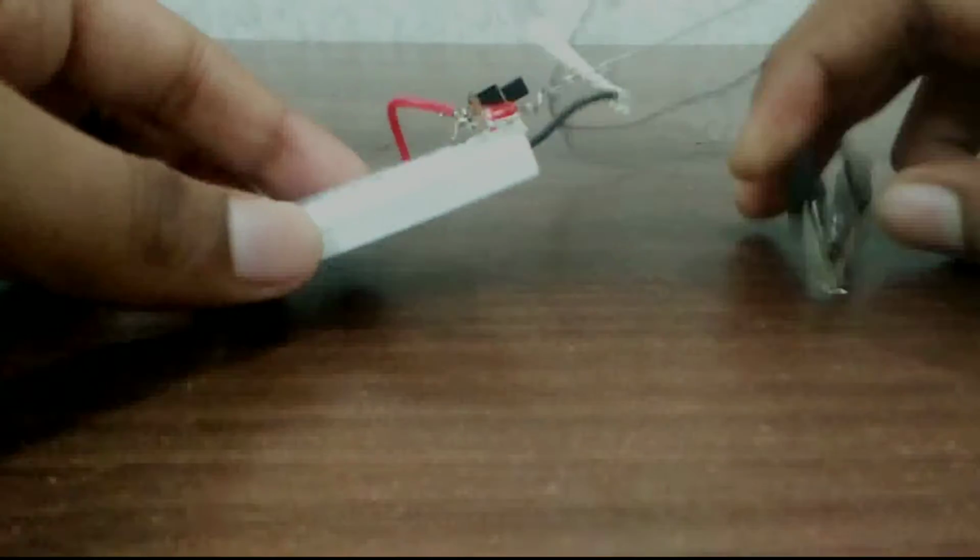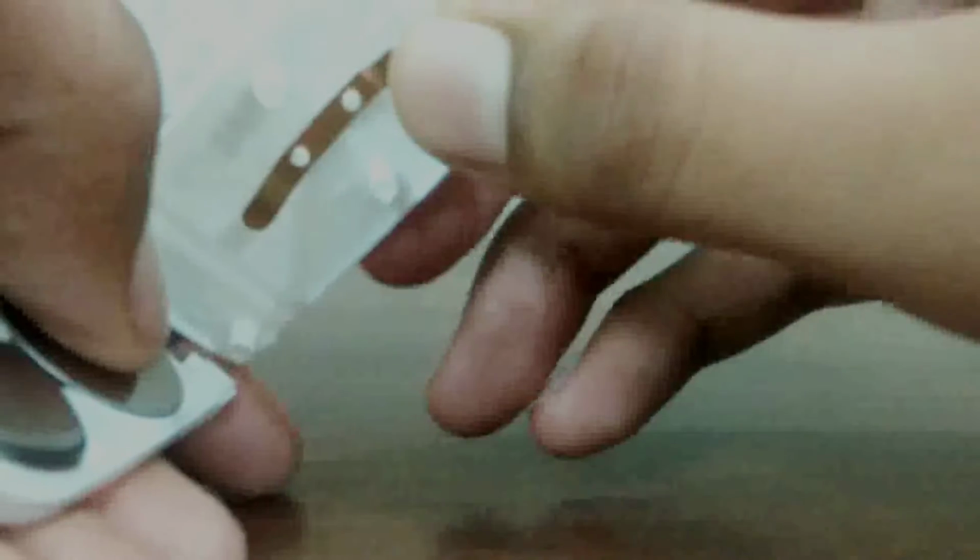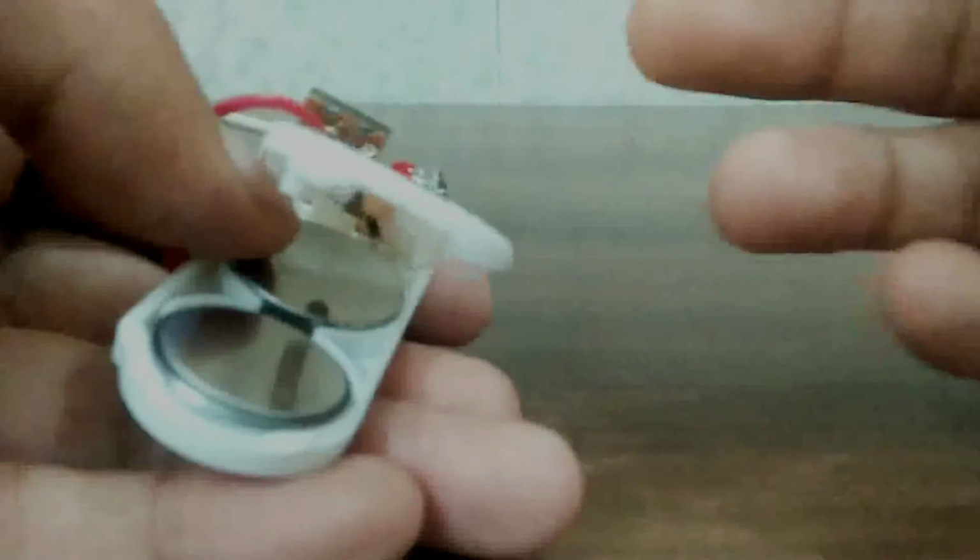So this was my conductivity tester. Now I'll show you how this works. So here it's written, and from here you can change the setting. And here there is a ribbon. This joins the negative and positive. So you can see a series connection over here.